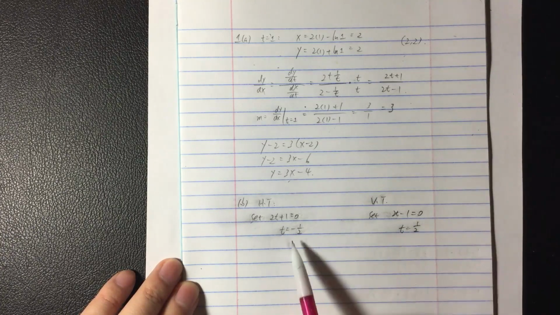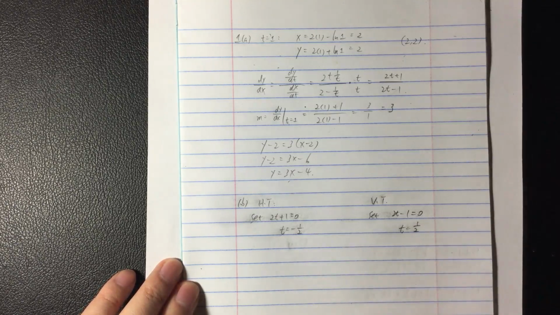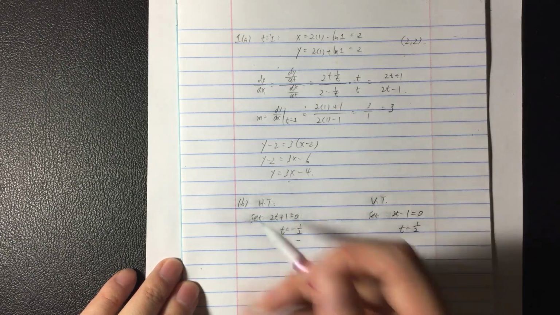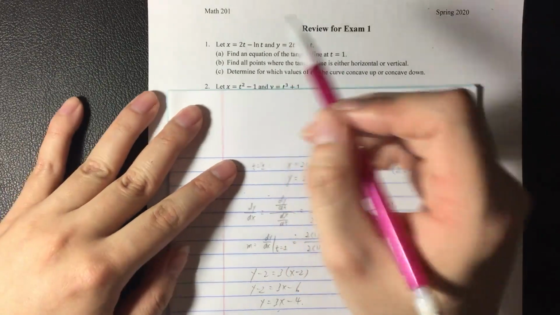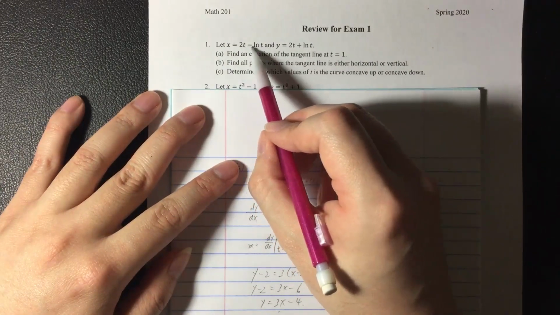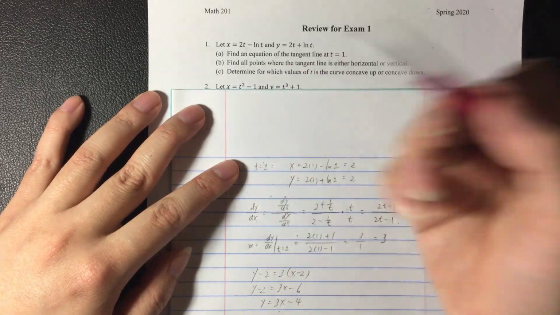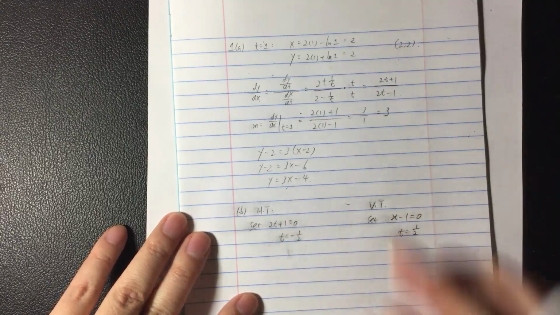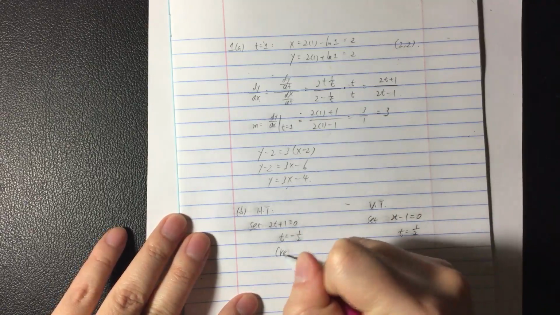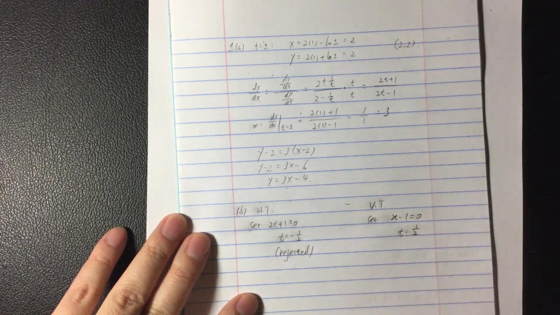That means when t equal to negative half, the tangent line is horizontal, and when t equal to a half, the tangent line is vertical. Next, I plug in each t to find the points. If I plug in t equal to negative half into the function x, I get 2 times negative half minus ln of negative half, which is undefined. ln of negative half is undefined. So this point does not exist. This answer is rejected. That means there's no point that has a horizontal tangent line.